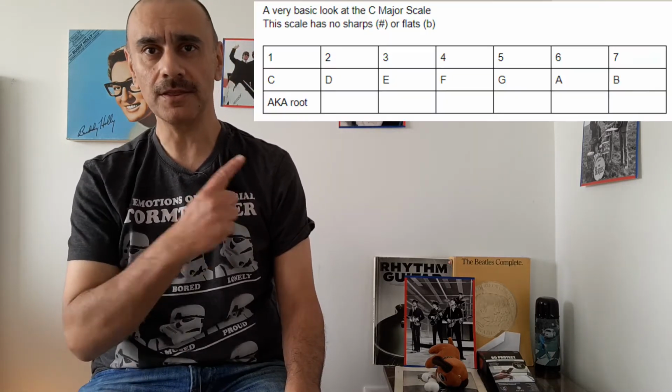Now we're not going to dive deep into theory, but we do need something basic. So here's a scale, stop rolling your eyes at the back there, and this scale is in the key of C major. It's a really nice and simple scale because it doesn't have any sharp notes or flat notes. And it looks something like this.